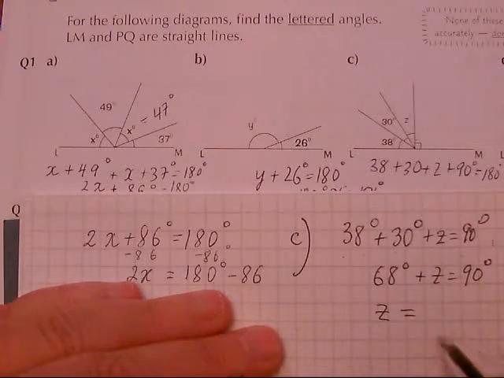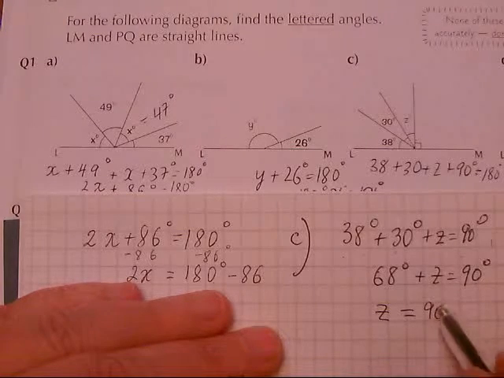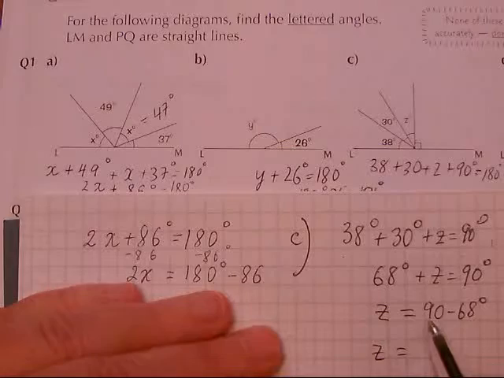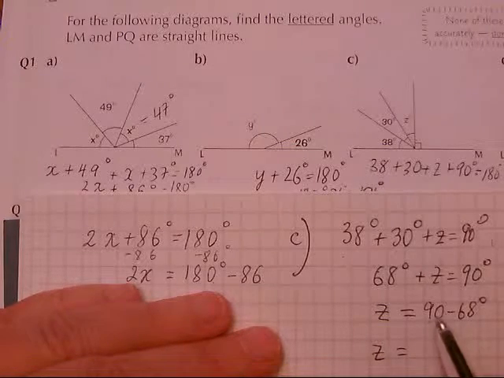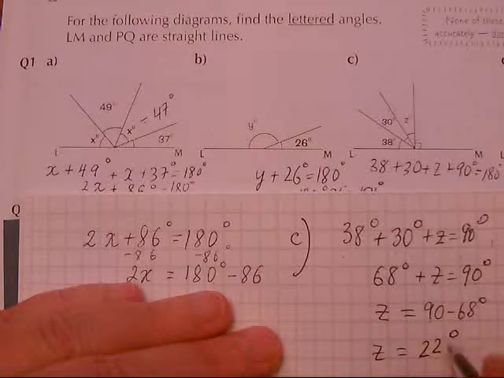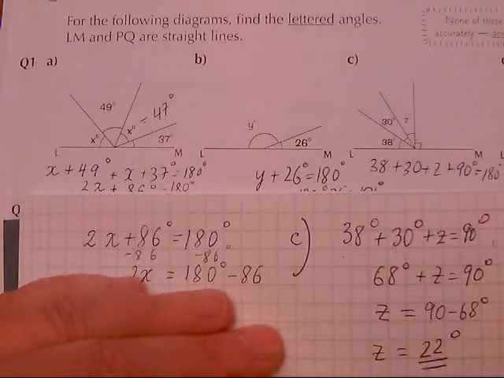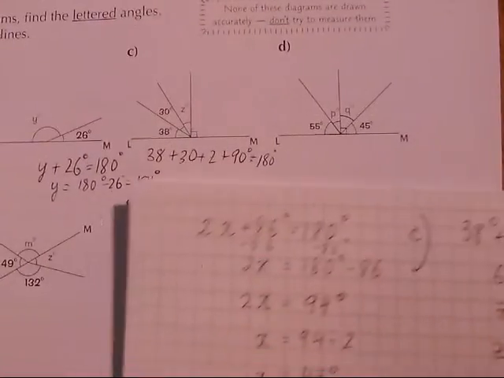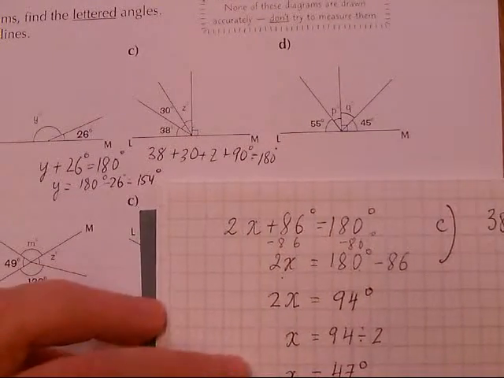So from here that will be 90 minus 68 degrees, so that will be 90 minus 60 is 30, and 30 minus 8 is 22 degrees, okay? 22 degrees. Alright, and now let's solve question D. Question D here.